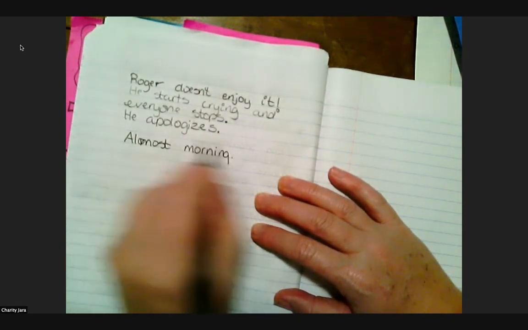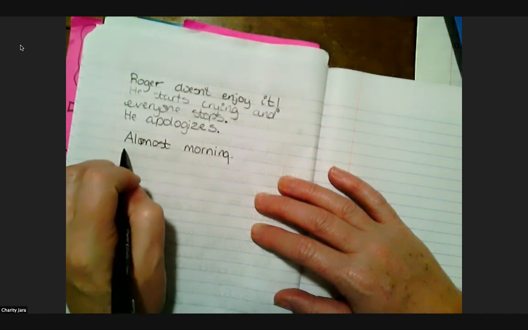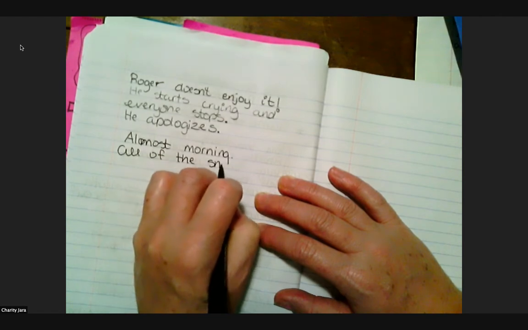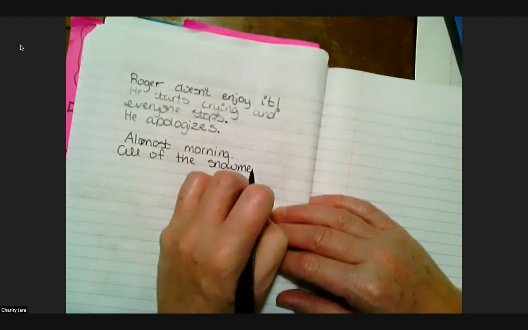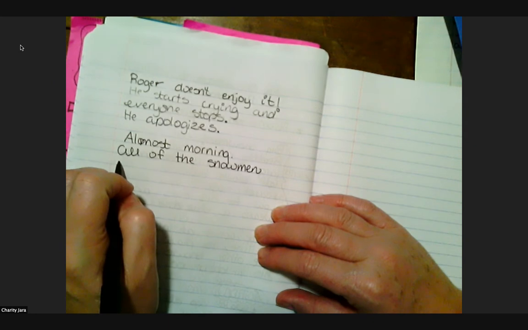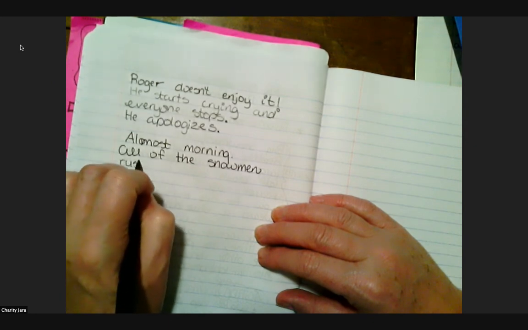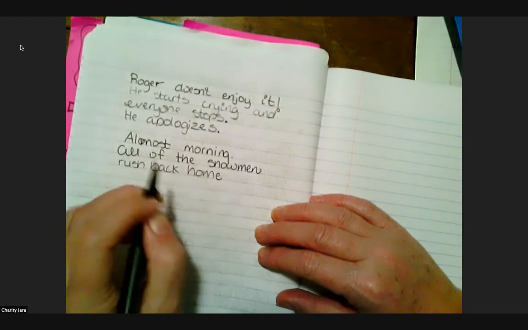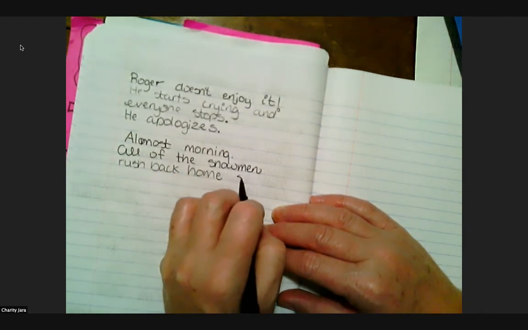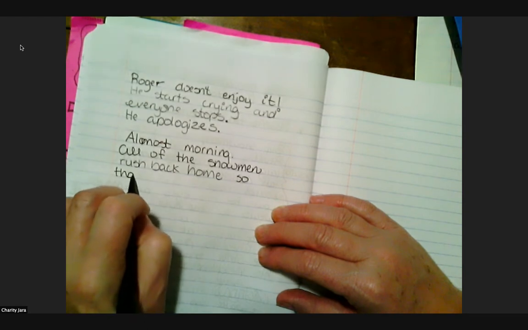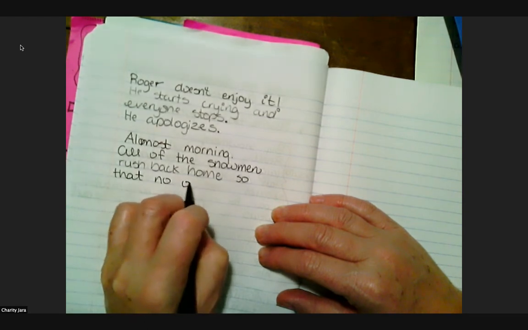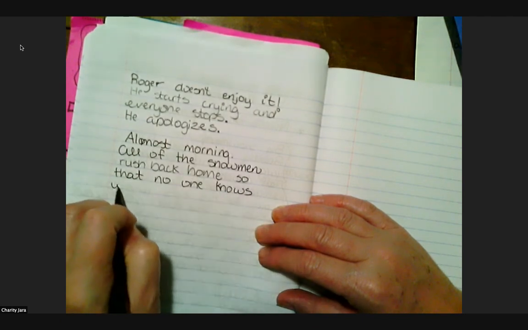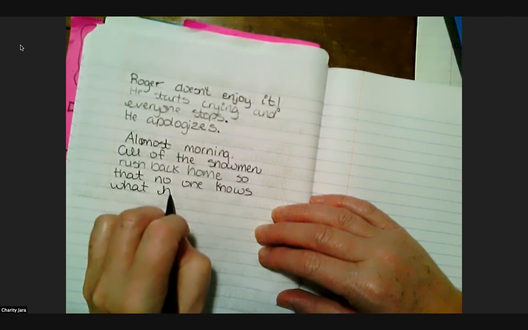Okay, so the snow people realize they have to go back home. So all of the snow people, or snowmen, or whatever you want to call them, rush back home. Okay, so they rush back home so that no one knows what happens at night. It's like a trick.